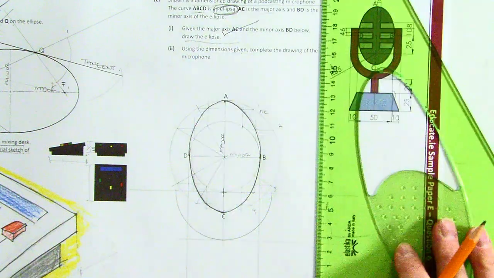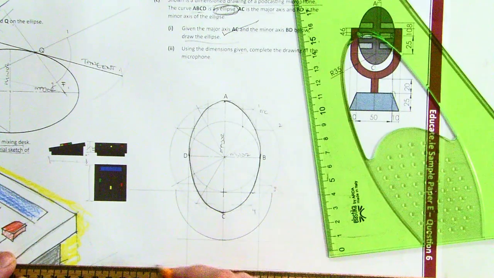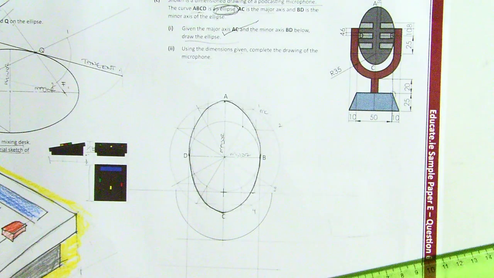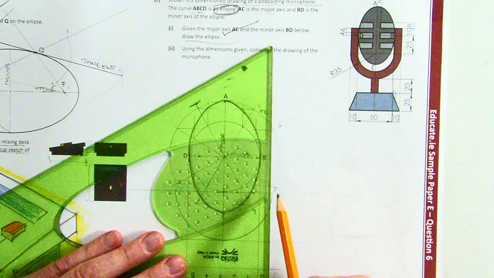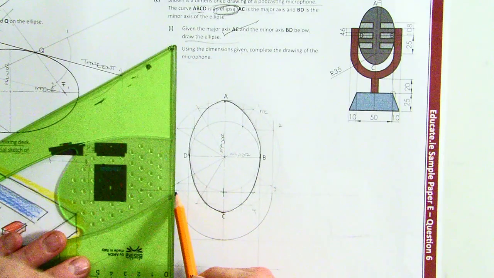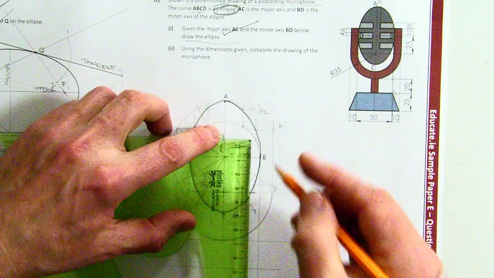From the bottom of that curve, we've come down 20. Ten.